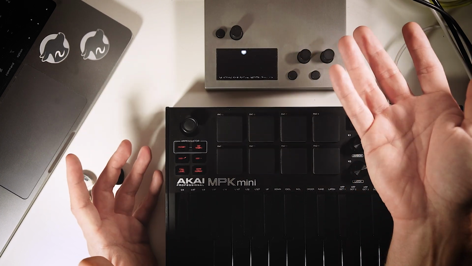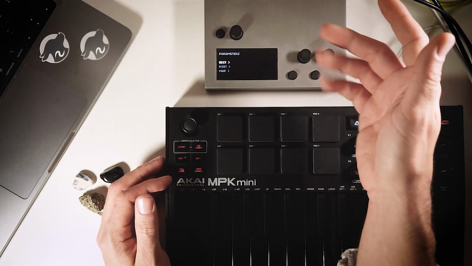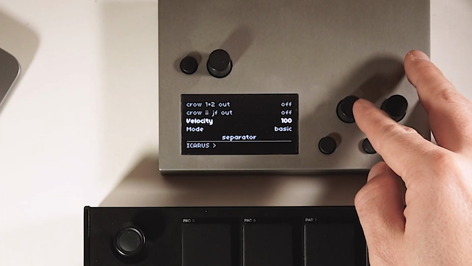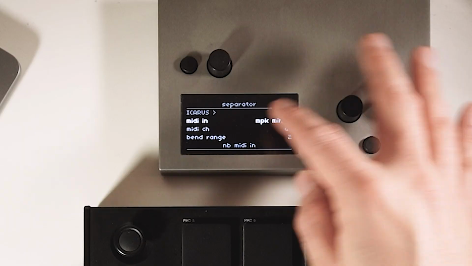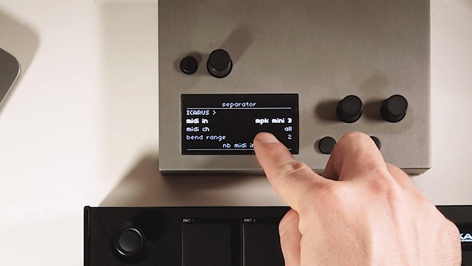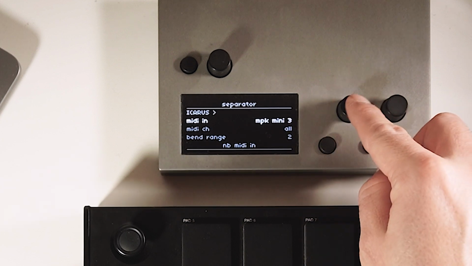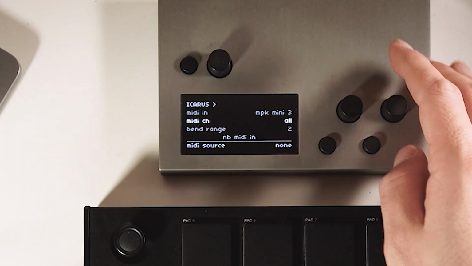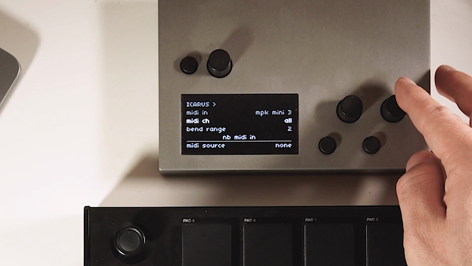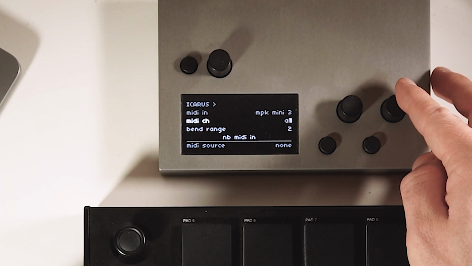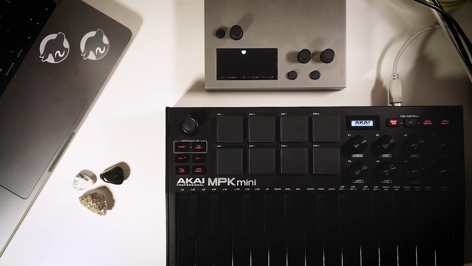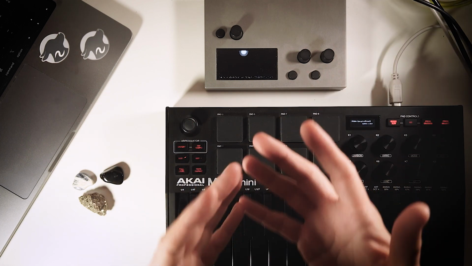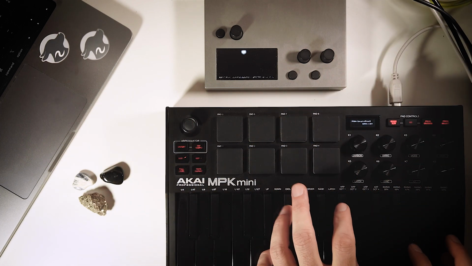However, sometimes that just doesn't happen. So in order to fix that, you need to go to the parameters and find it somewhere in the menu of the script. Here we have MPK Mini 3 as my MIDI in, and I'm using MIDI channel all. I can just use one and it will work. But by default, if you only have one device, using the all option is not a problem. And by pressing, you can see that we can create sound quite easily on this machine.